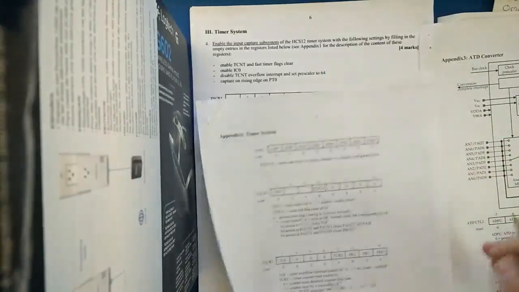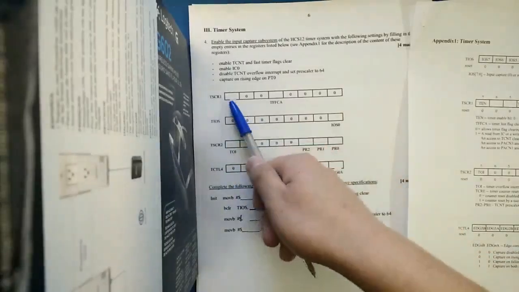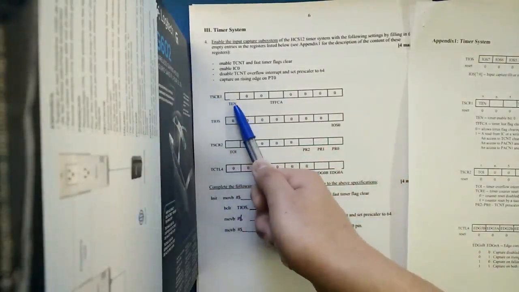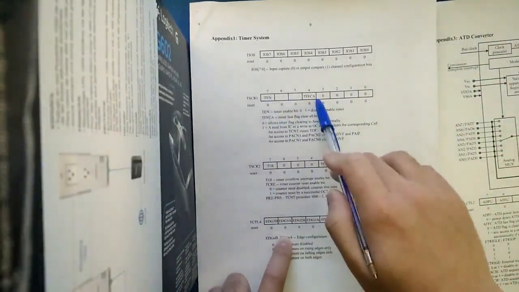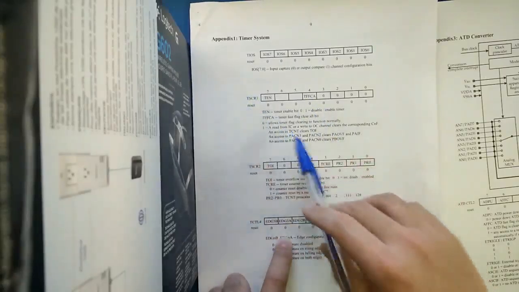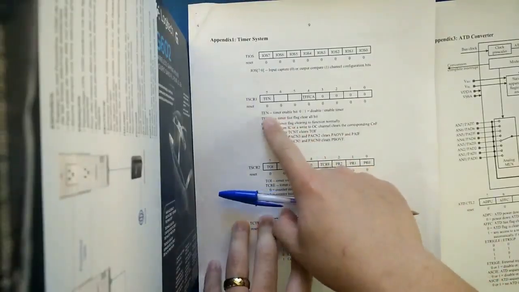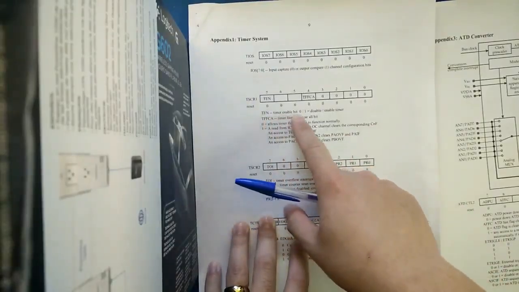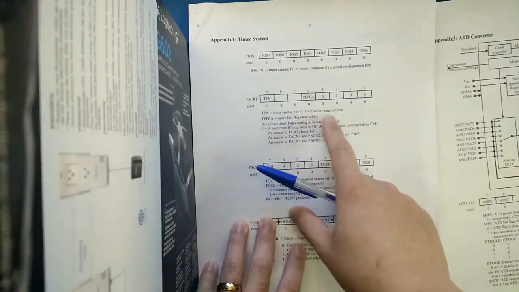Okay, let's just start with TEN and TFFCA. On our appendix here, for the same register, the description says timer enable bit, 0 or 1 equals disable or enable the timer.